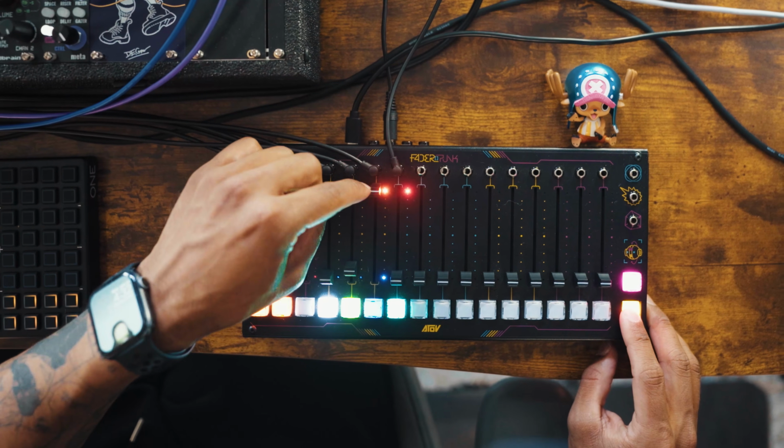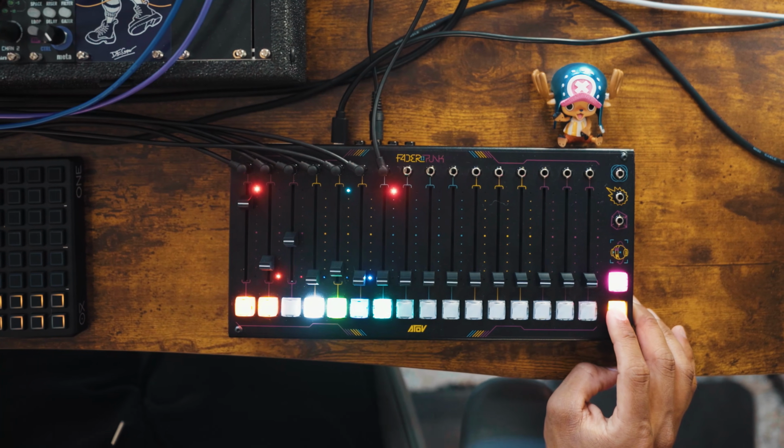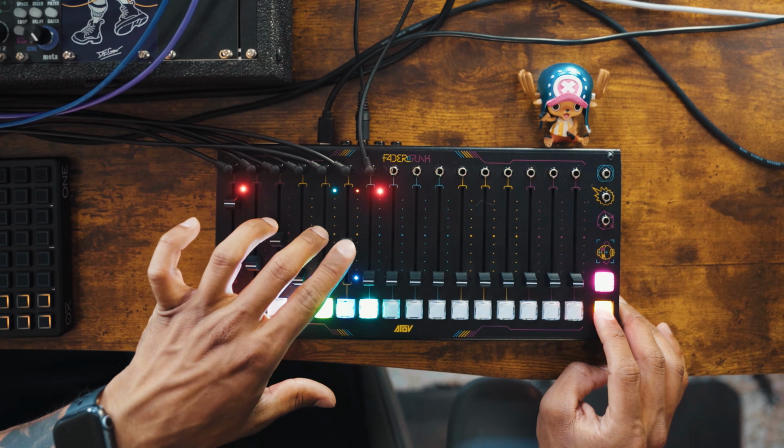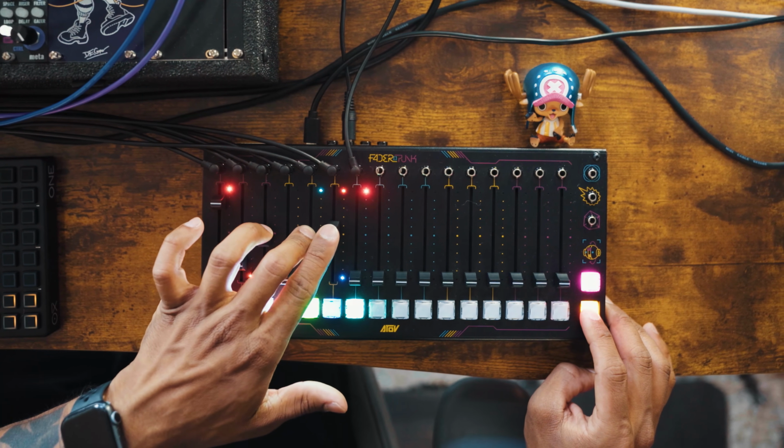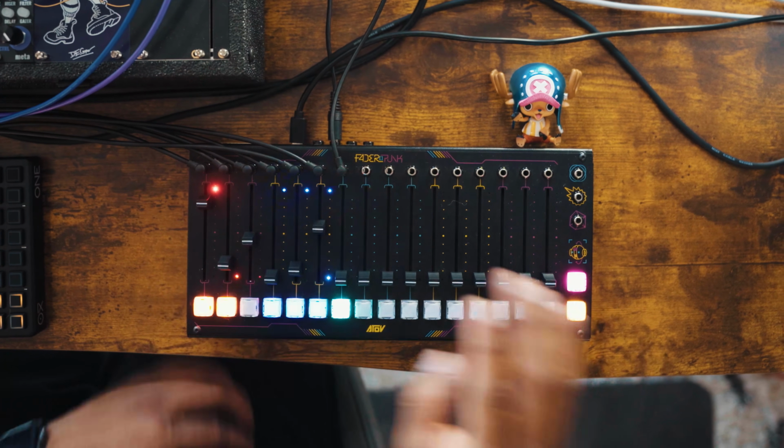So right now, fully accented. No accents. Somewhere right in the middle, so you hit that sweet spot.